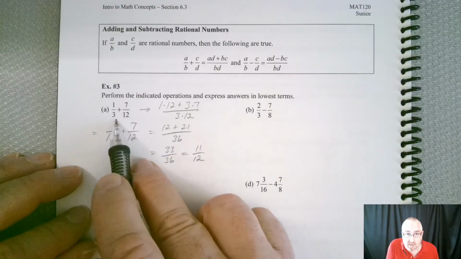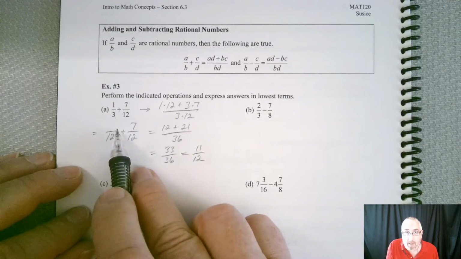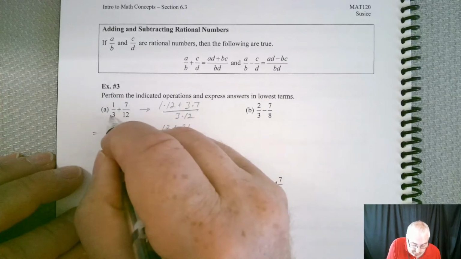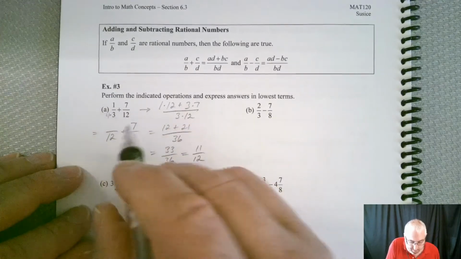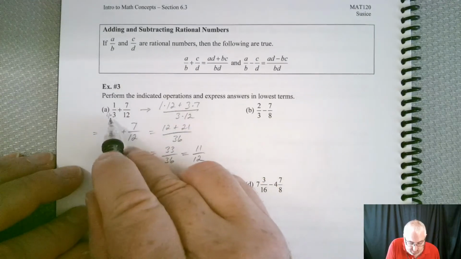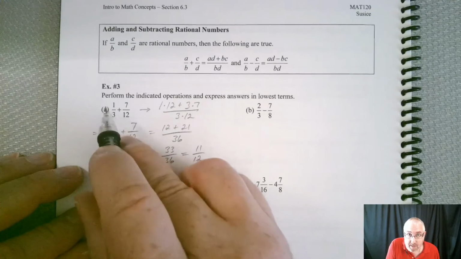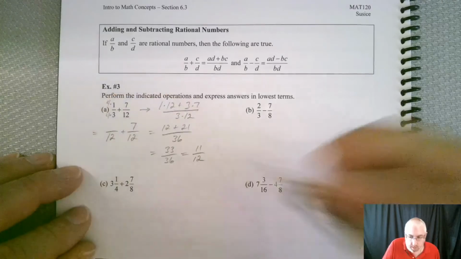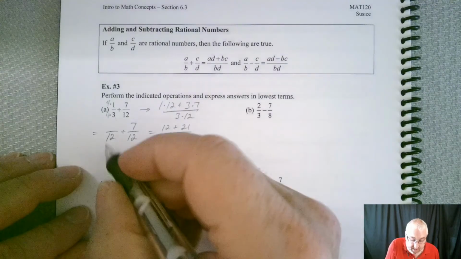But because I changed the bottom of this one to a 12, that means I have to change the top to something. And the question is, what do I change it to? Well, it all depends on what you multiply by. If I multiply 3 times 4, that gets me to my 12. So I have to do the same thing to the top. I have to multiply the top by 12, or excuse me, by 4. And that should fix it.